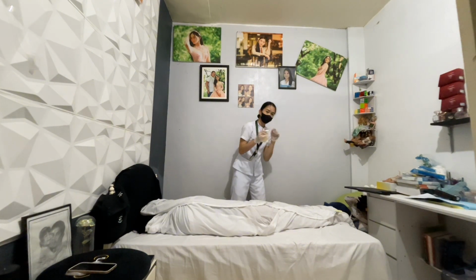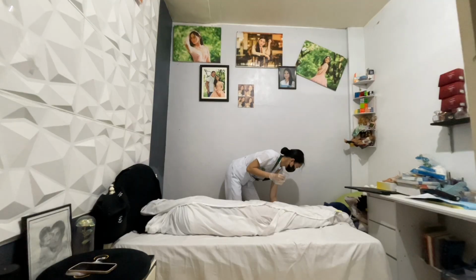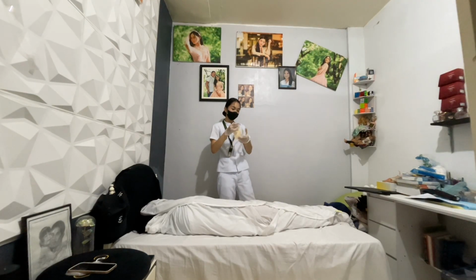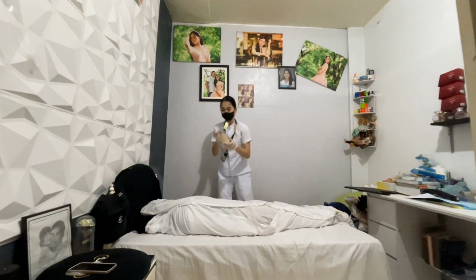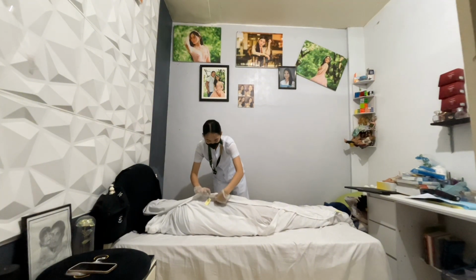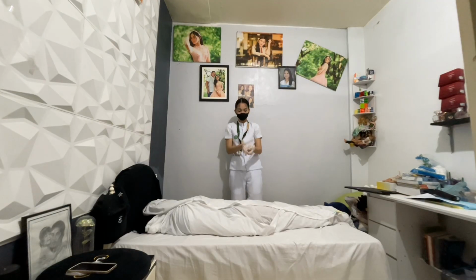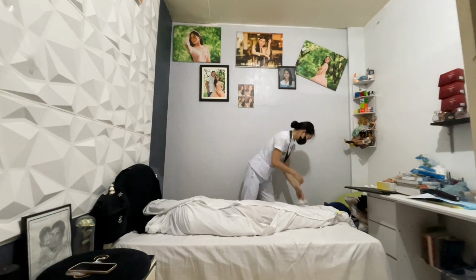Then don't forget to put the dentures inside the body bag of the patient. And then make sure the belongings get to the patient's family with a name tag on it. And then after that, remove your gloves and perform hand hygiene.